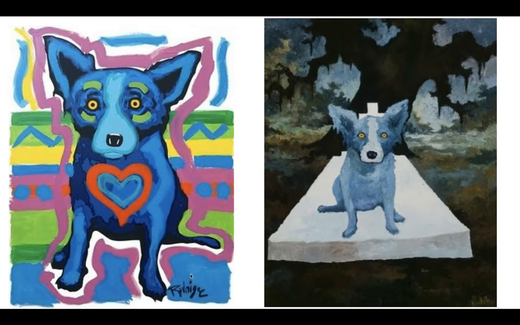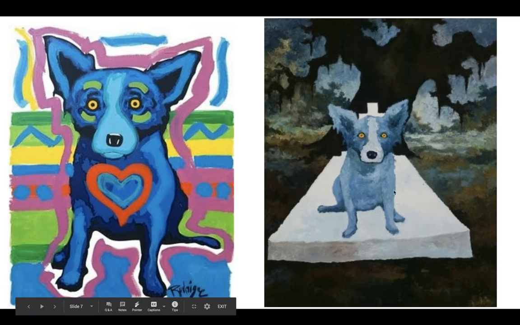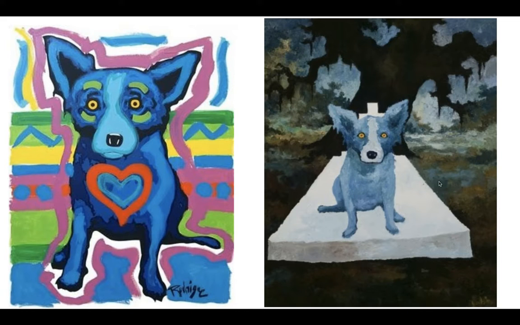Now here is a little bit we can compare and contrast. These both have a blue dog, but they look very different. The feel of the artwork is very different. In this one, the colors are not bright. It looks a little sadder. The background is way different. Whereas in this one, there are bright colors and thick, bold lines, whereas here the colors are all blended together.